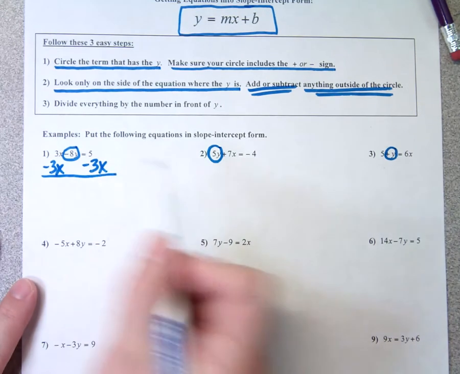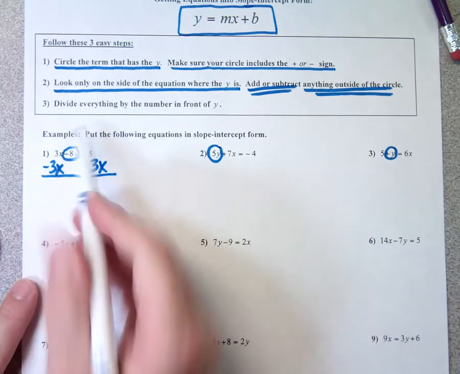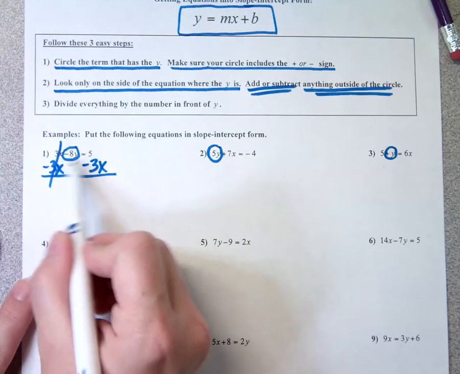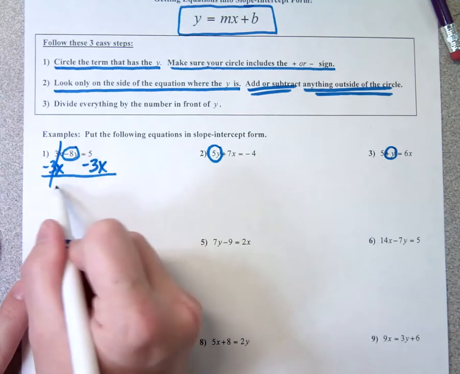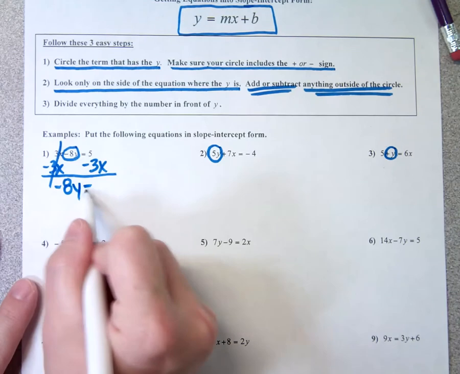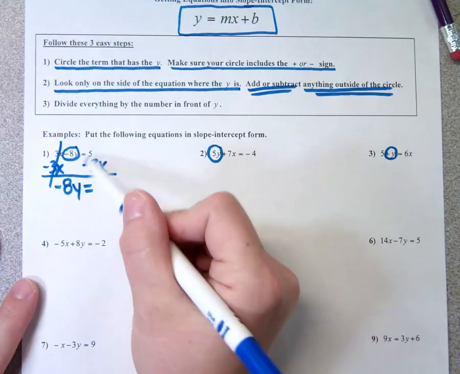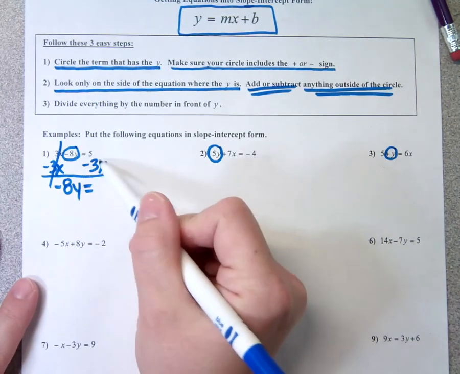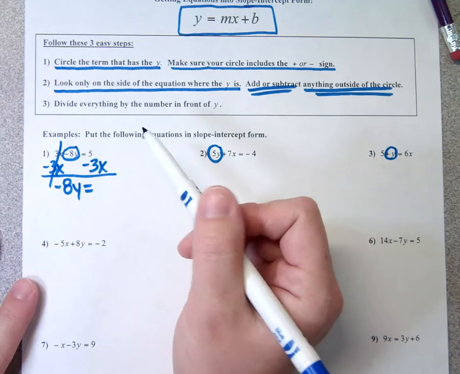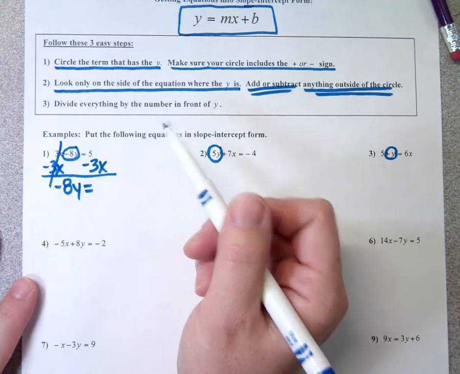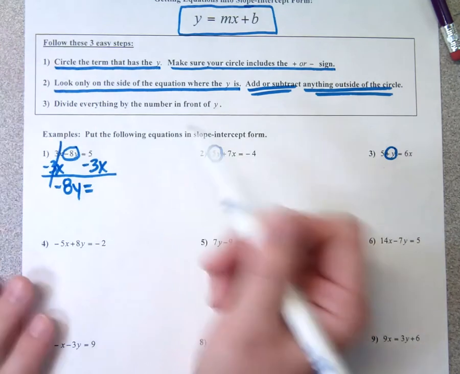And I do this from both sides. 3x minus 3x is 0. I bring down what's in my circle, which is a negative 8y. On the right-hand side, I can't actually subtract these because one has an x and one doesn't. So it's recopy time. But I want to recopy the x part first.